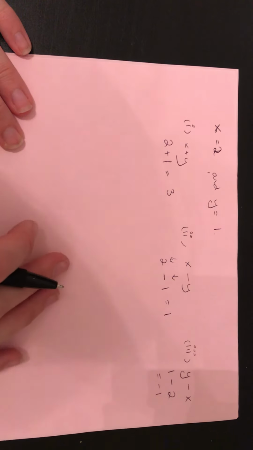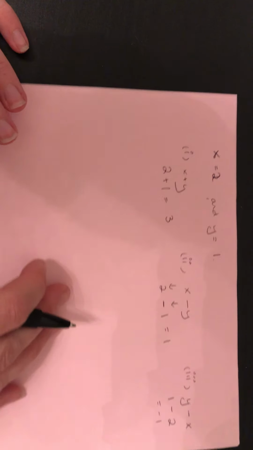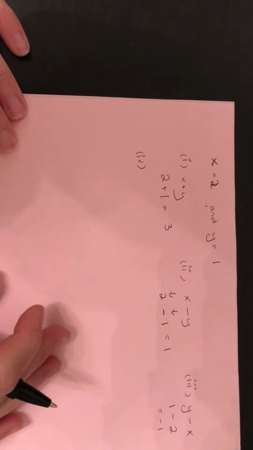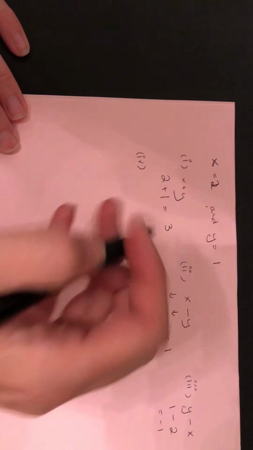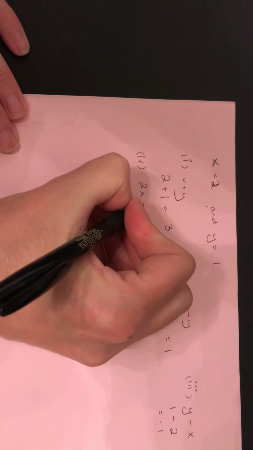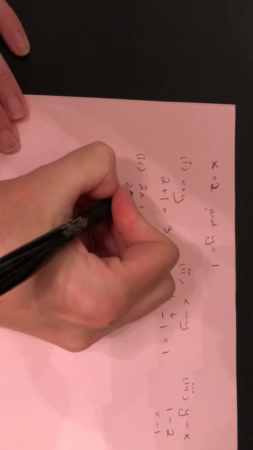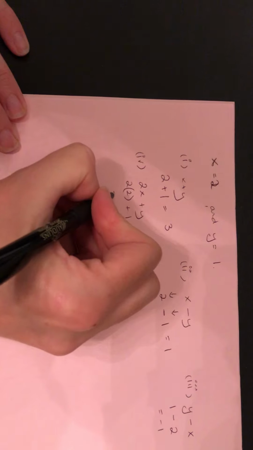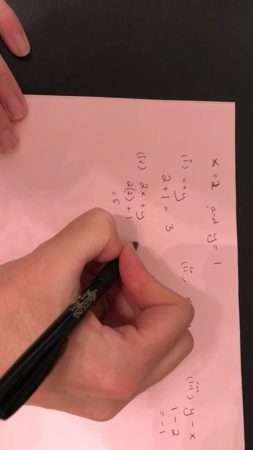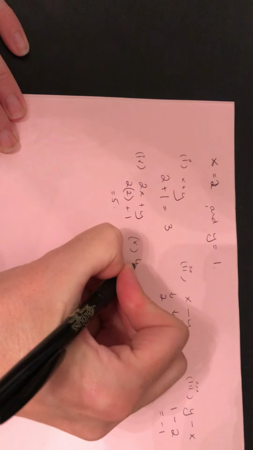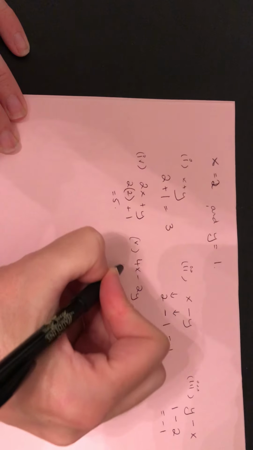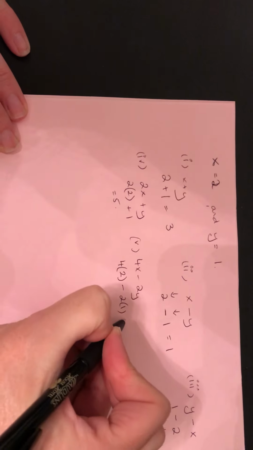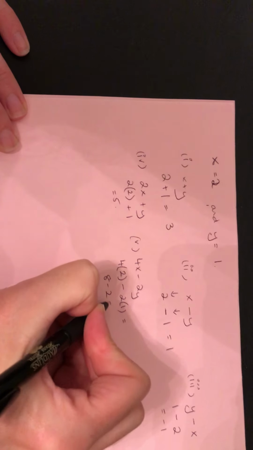I mean, you can use your calculator if you wanted for this. Just carefully type things in, or just be careful if you're doing it in your head. 2x plus y. So 2x means 2 times x, which gives me 5. The next one is 4x minus 2y. So that's 4 times x minus 2 times y, which gives me 8 minus 2, which is 6.